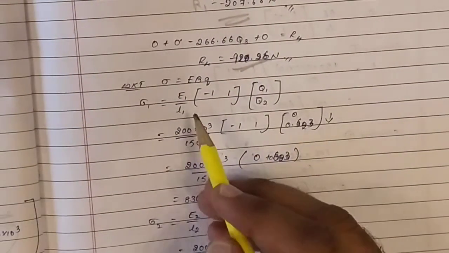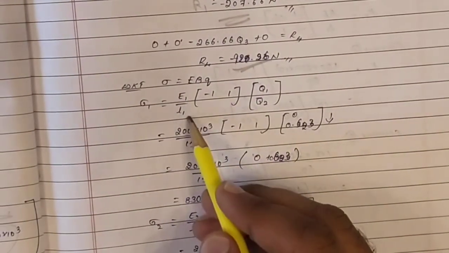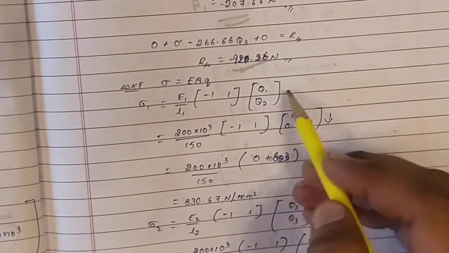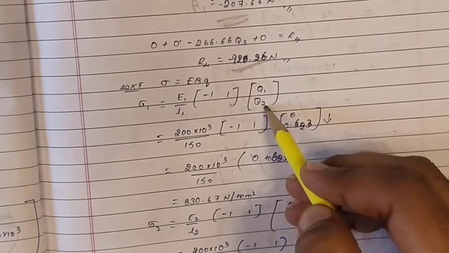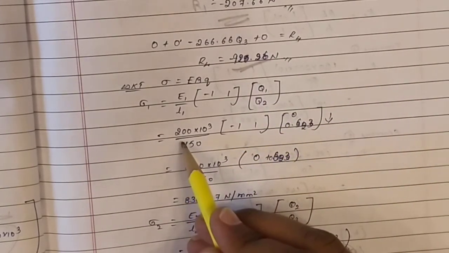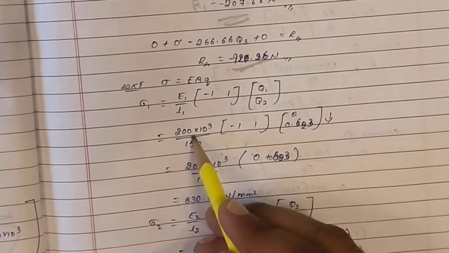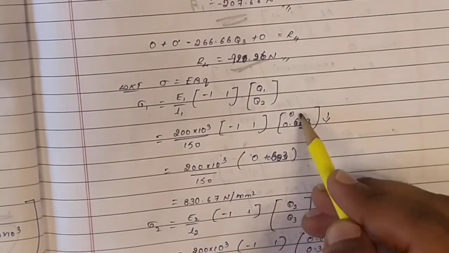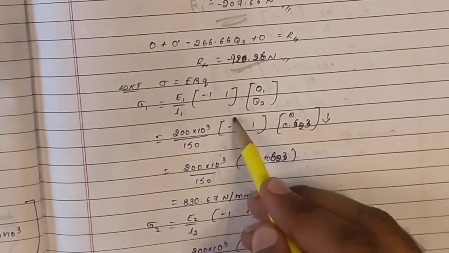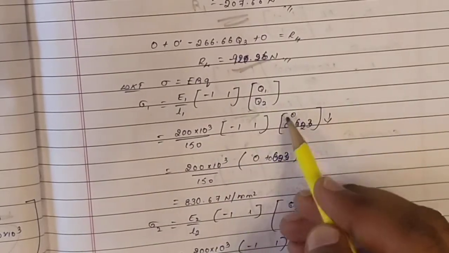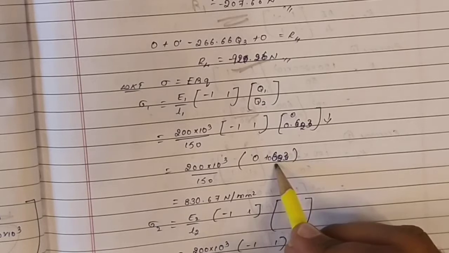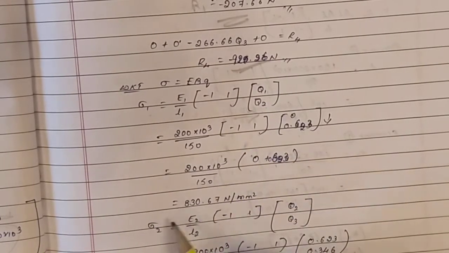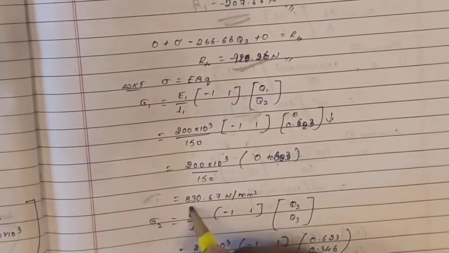Next, find the stresses. Sigma 1 is equals to E1 by L1 into minus 1, 1 into Q1, Q2. You are writing for the first element, so it is Q1, Q2. Okay, so just substitute the values E1 and L1 of the first element, minus 1, 1, and substitute the values Q1 and Q2. Multiply this and this, minus 1 into 0 is 0, 1 into this one is this value, same thing, 0.623, and simplify this, you will get sigma 1.